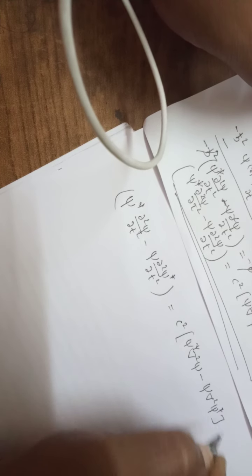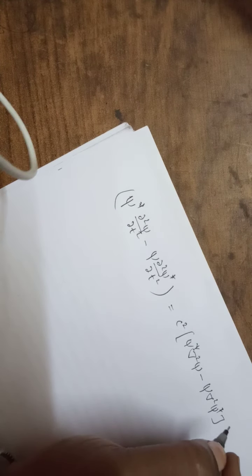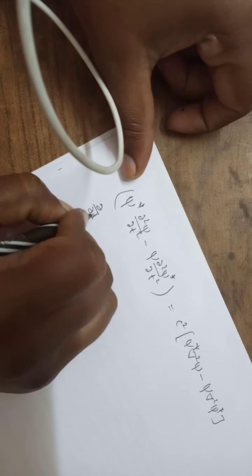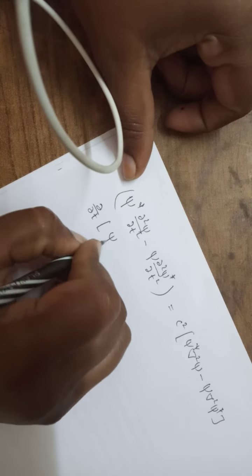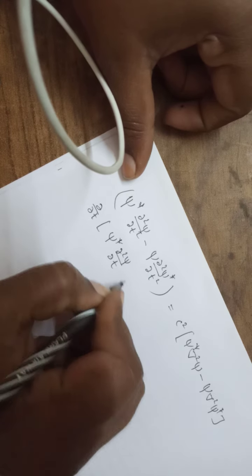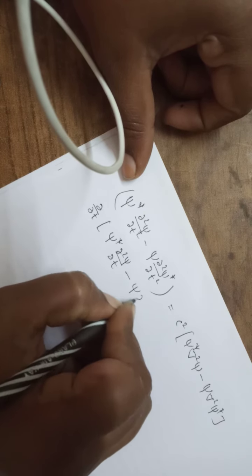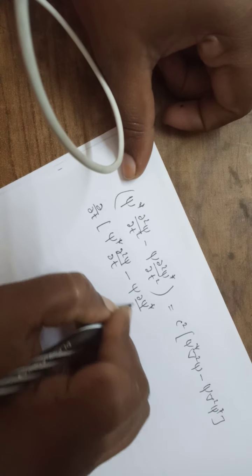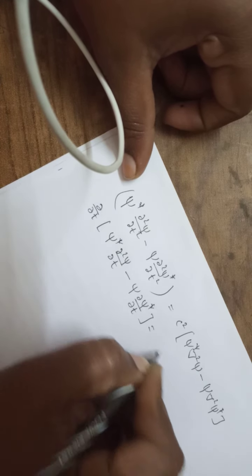Okay, now look at that equation. If we take del by del t common, what will we get? Psi star del square psi upon del t, psi del star by del t is equal to c square.